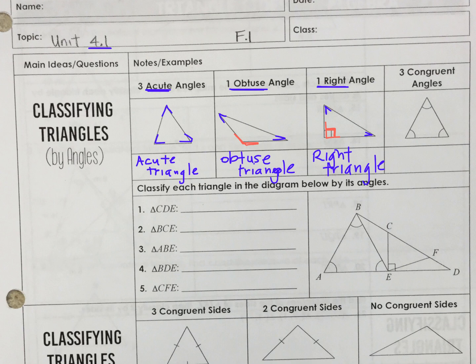The last kind of triangle to learn is if it has 3 congruent angles. We know that congruent means equal, and these marks, because it has the same mark on each angle, tell me that they're all the same. You'll also notice that it's acute because all the angles are small, and just for your own information, all these angles are 60 degrees. So if it's a 60, 60, 60, we call that an equiangular triangle, meaning all the angles are the same. So be sure you have all the names and you can identify an acute, obtuse, right, or equiangular triangle.